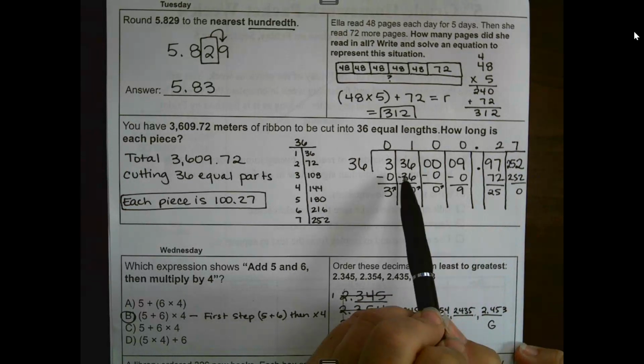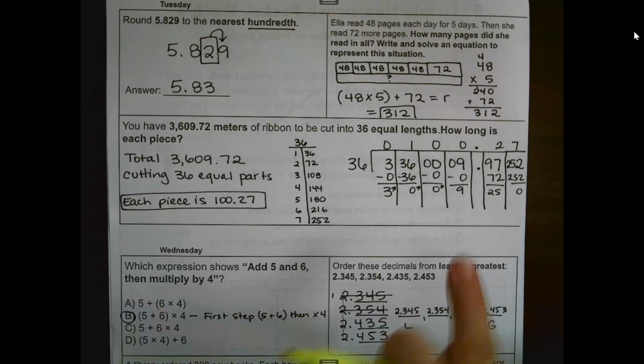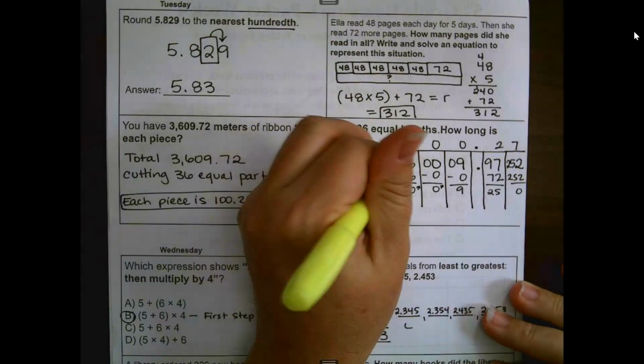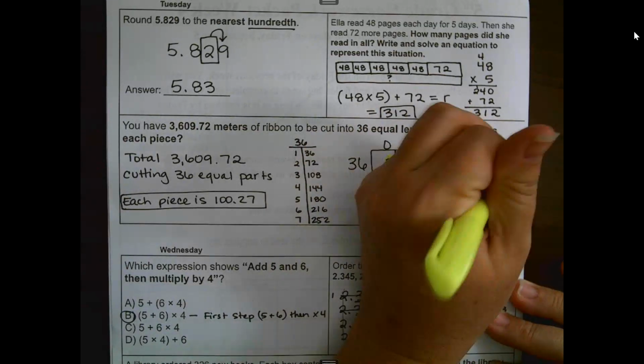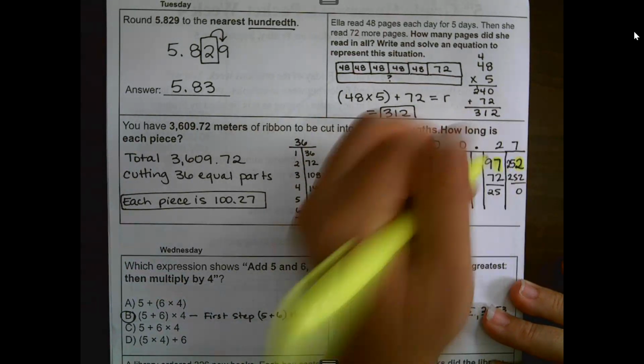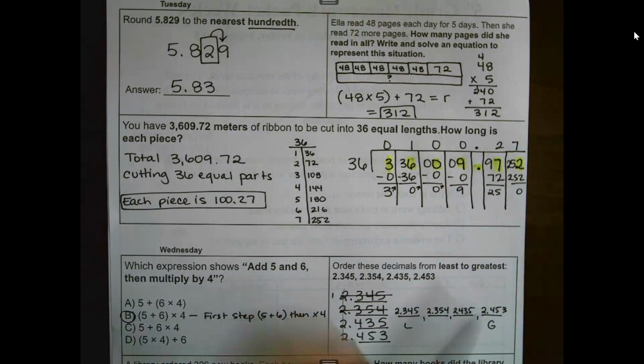So here I started with, let me highlight this so you can see what I originally had. So it was 3, 6, 0, 9, a 7, and a 2. All right, so that was the original, and then the extra is what I did.